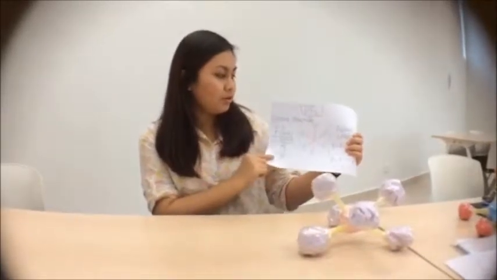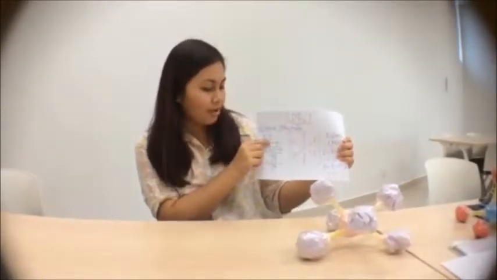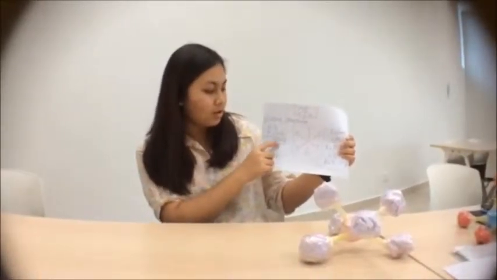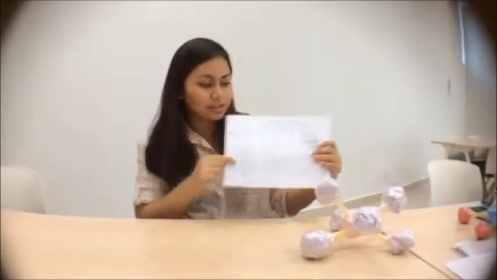Thank you. Hello, my name is Emily and I will present about phosphorus hexafluoride. First, we draw the Lewis structure. We know that phosphorus has valence electrons of 5 and fluorine has 7 valence electrons. But we have 6 fluorines over here, so we will times the 7 with 6, so we will get altogether 47. But we plus 1 because it is negatively charged. So altogether we have 48 electrons.